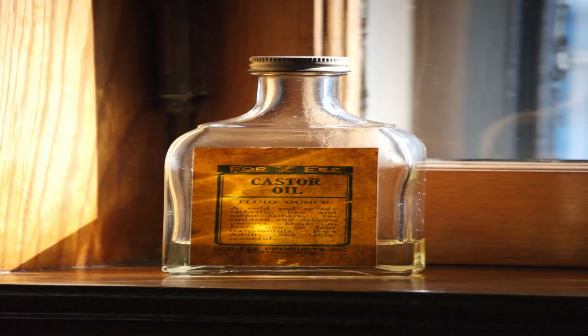10 tips to using castor oil for acne scars. Why is it good to use castor oil for acne scars?